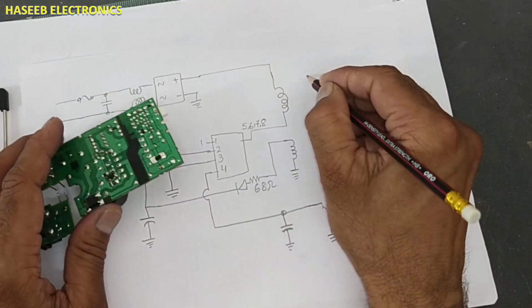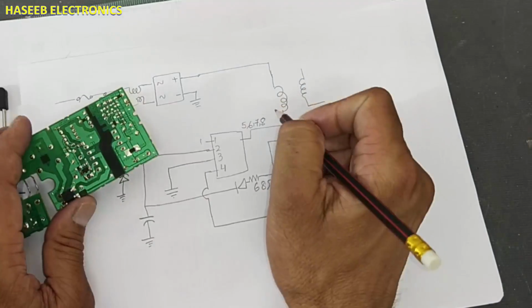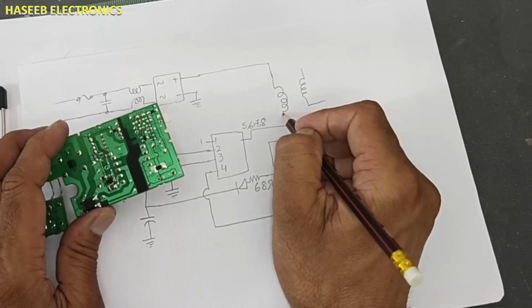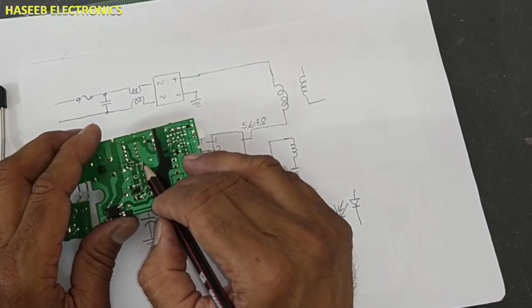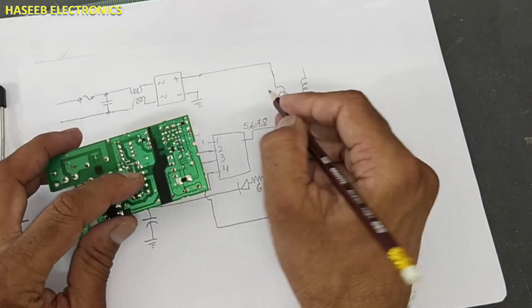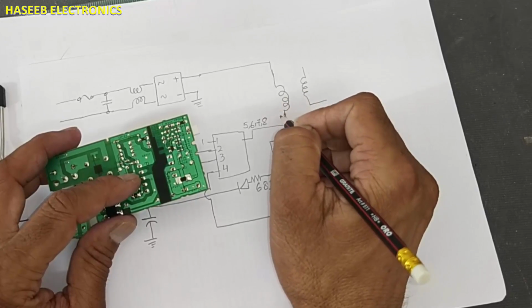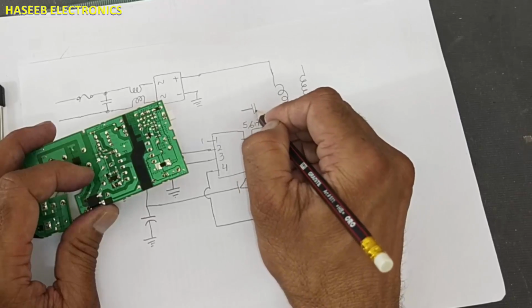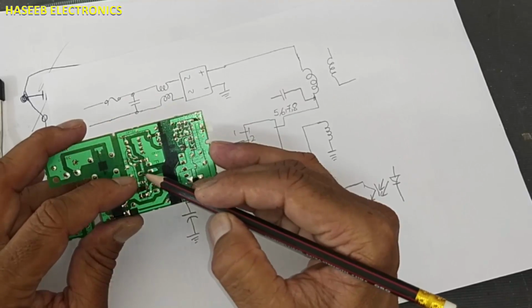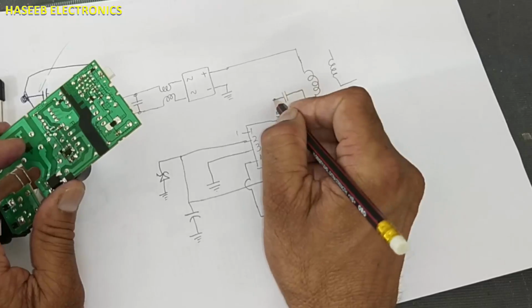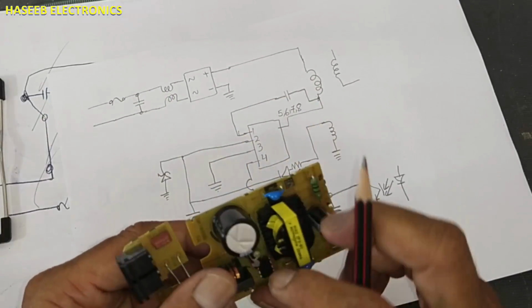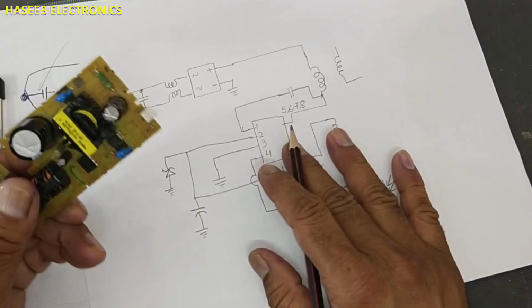Okay, make the transformer output winding. At the same point, at this output terminal, at this transformer winding end, we have a capacitor here, that is here, and it is connected to pin number 1. And then we have a resistor here, that is here, R104.